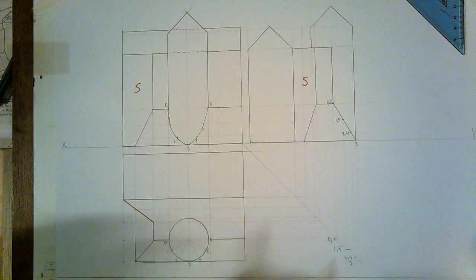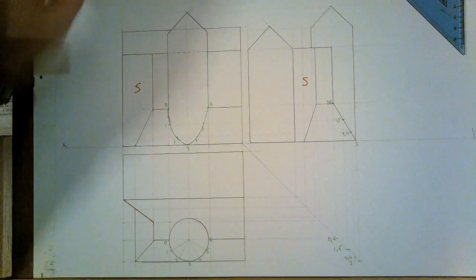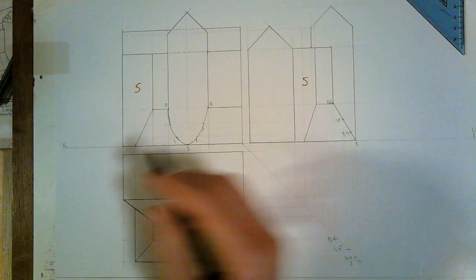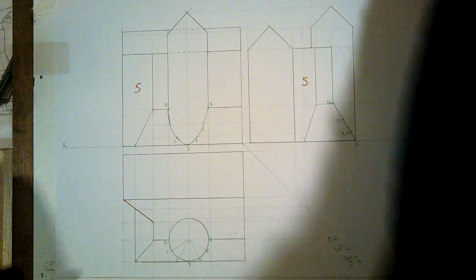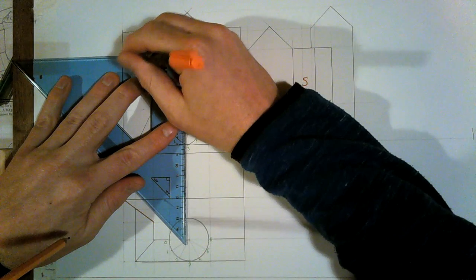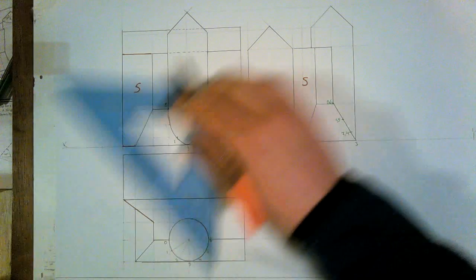Now let's develop S. There are two distances we need to develop here: this line here and this line.